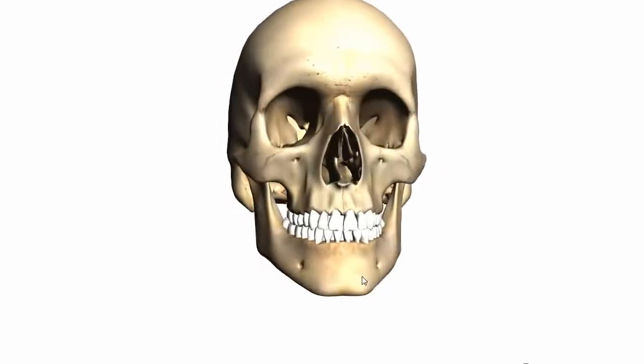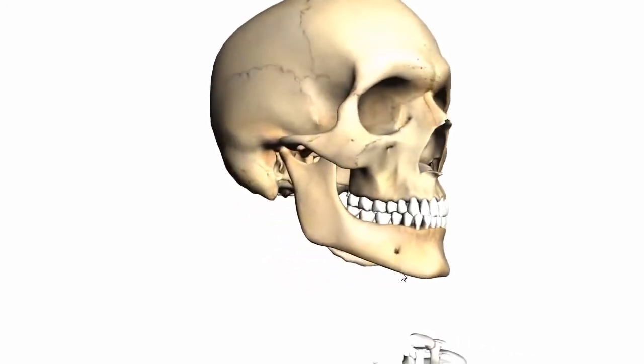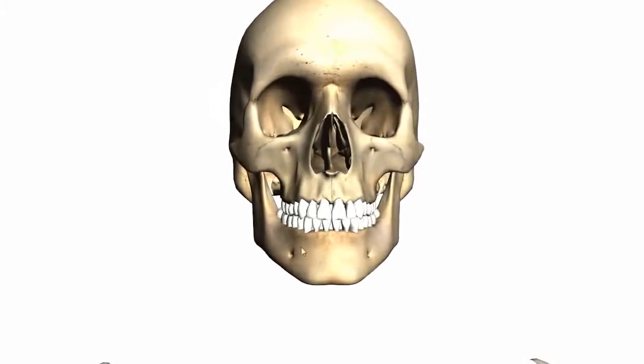So on the base of the mandible, you've got these protuberances, these little bumps. If I just rotate it around laterally, you can see this slight bump here, and this is what's known as the mental protuberance, and it lies in the midline where the two parts of the body of the mandible meet. So this is the mental protuberance.